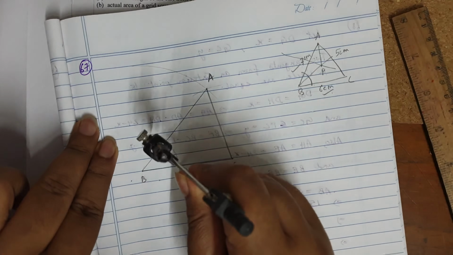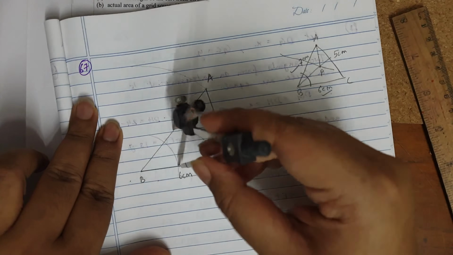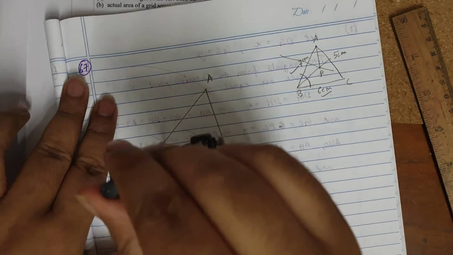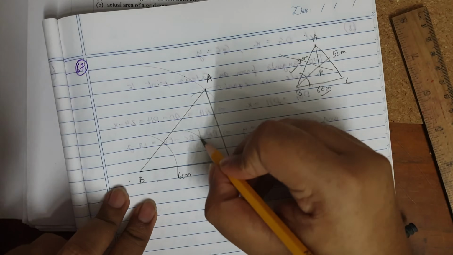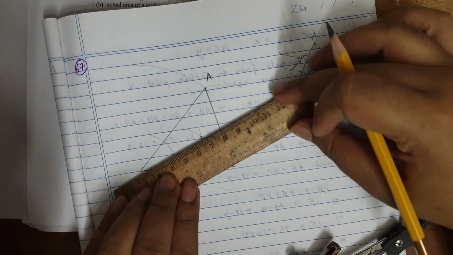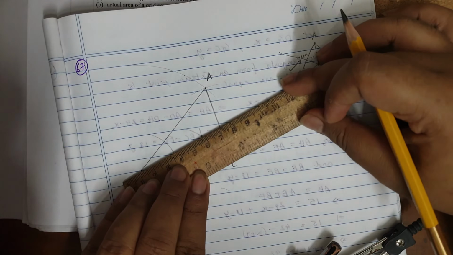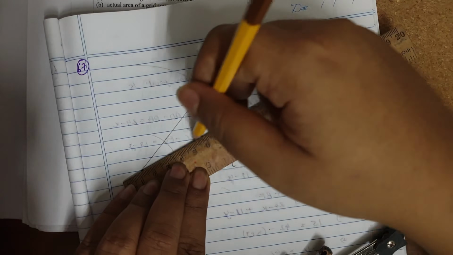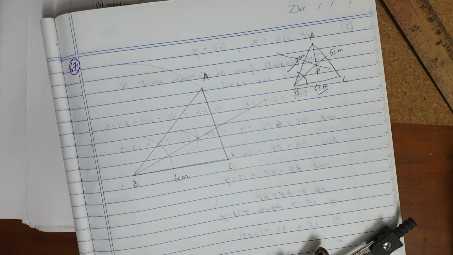So from this point, I will draw another arc somewhere here, and with the same radius, I'll put the center here, and I'll cut the previous arc. So then the point of intersection of the arcs I will locate, and then I will join point B with that intersection point using a scale. So this is the locus of points for part 1, equidistant from BA and BC.